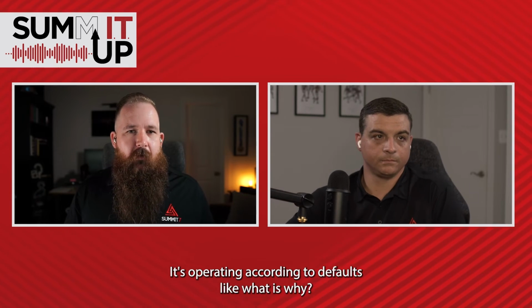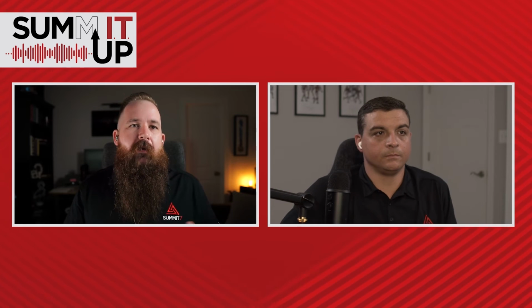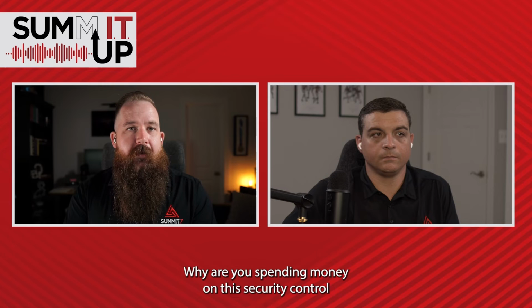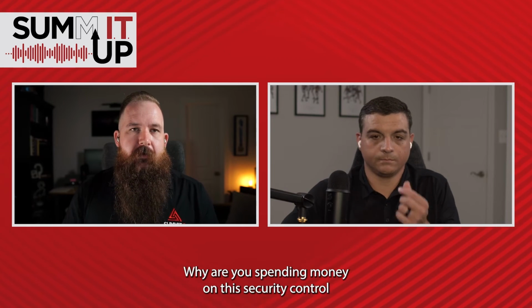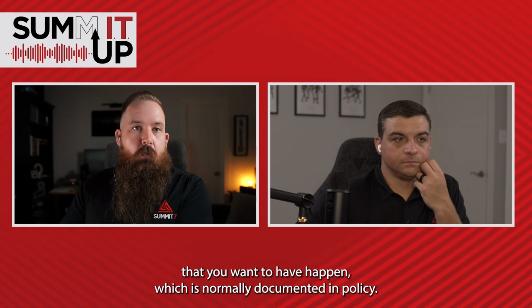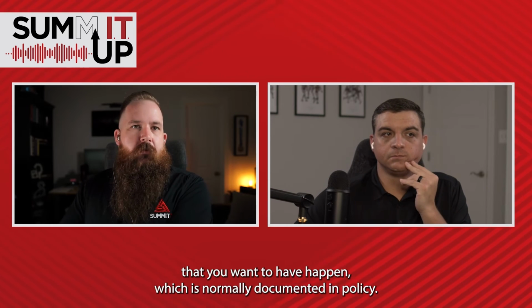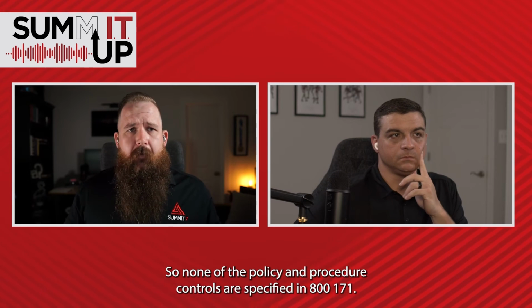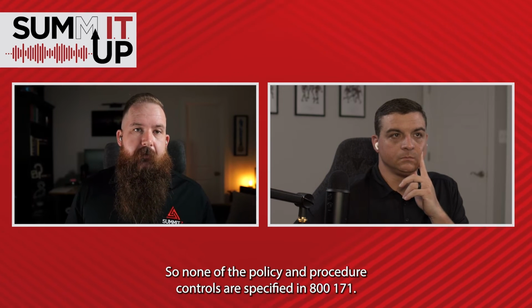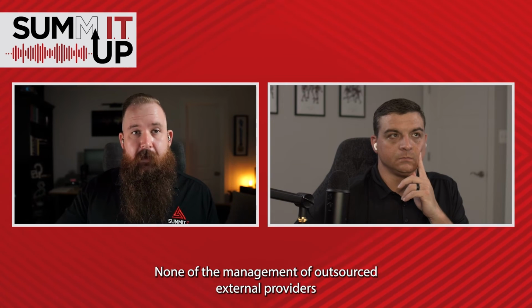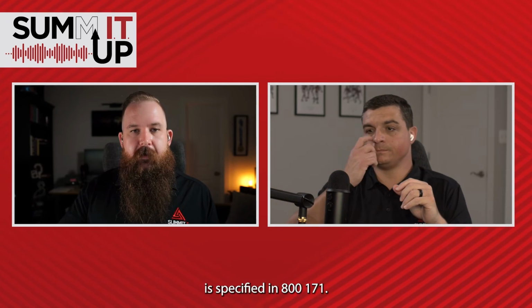It's operating according to defaults. Like, what is it? Why is that control functionality in place? Why are you spending money on this security control and this security functionality if it doesn't map back to something that you want to have happen, which is normally documented in policy? So none of the policy and procedure controls are specified in 800-171. None of the management of outsourced external providers is specified in 800-171.